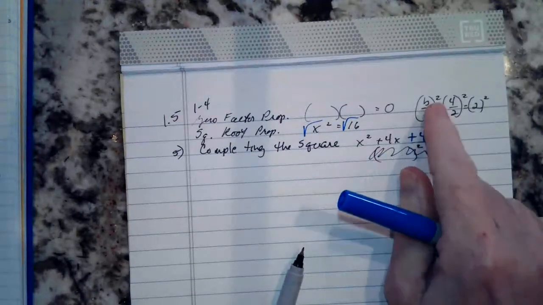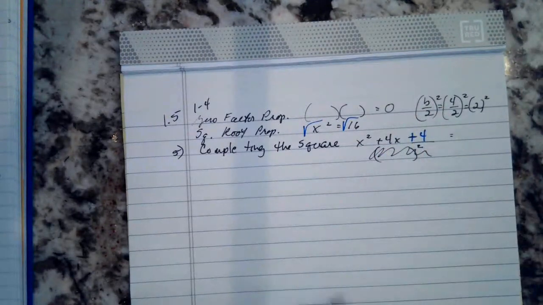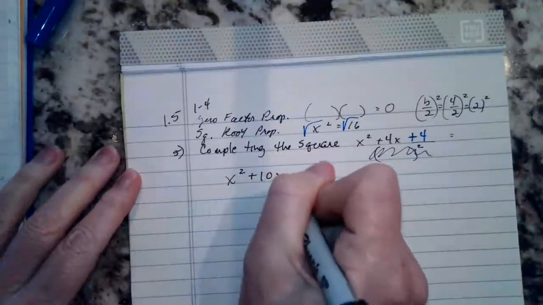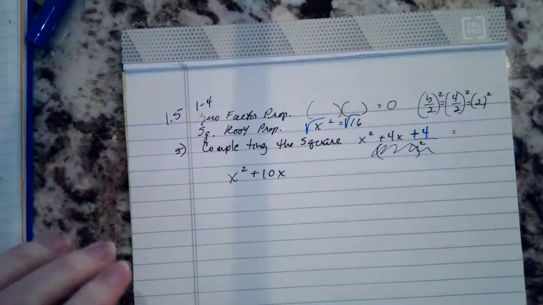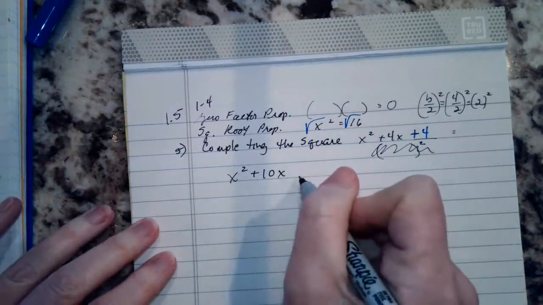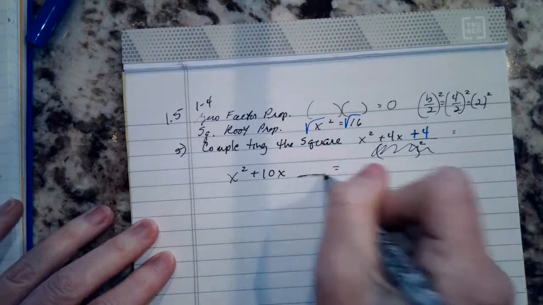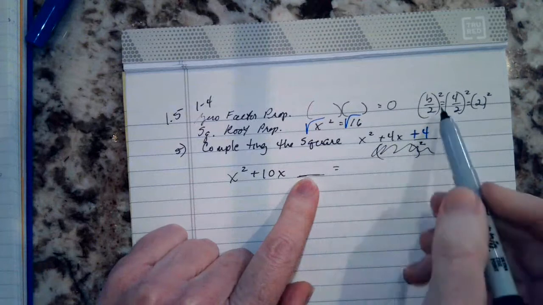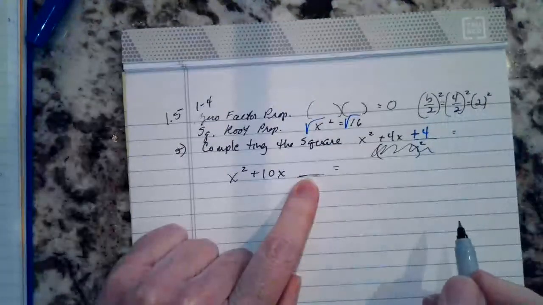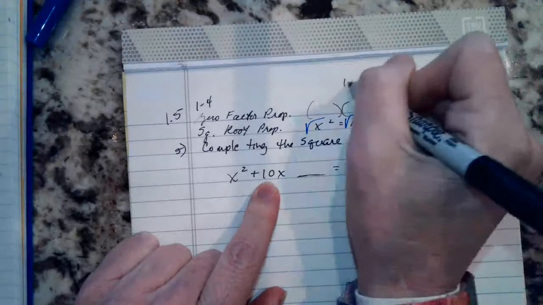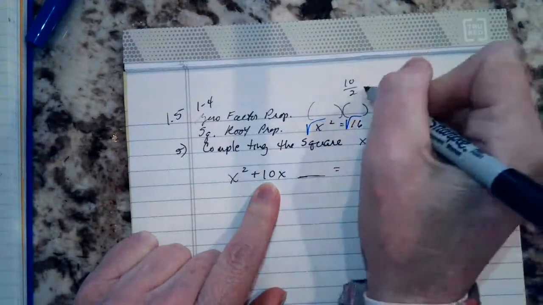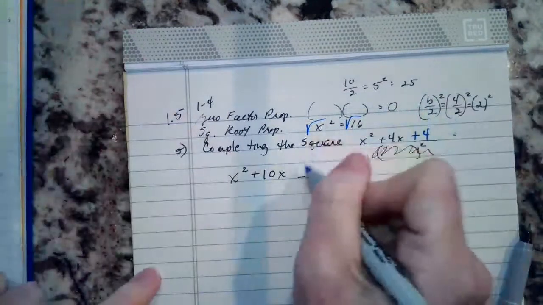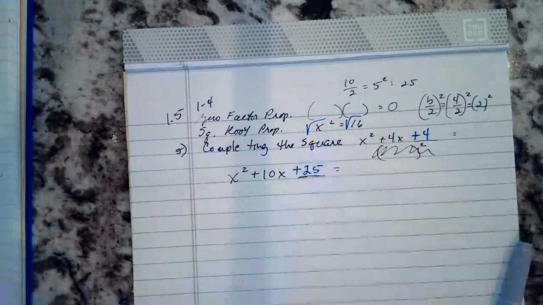So b divided by 2 squared. Okay, let's do that a couple more times just for practice. Let's say that you had x squared plus 10x, something like that. And you're asked to come up with, what are you putting over here? What are you going to add to both sides? We'll eventually add it to both sides, but right now we're just worried about coming up with b divided by 2 squared. So take 10, divide it by 2, that'll give you a 5, and then square that. So we're going to add 25.